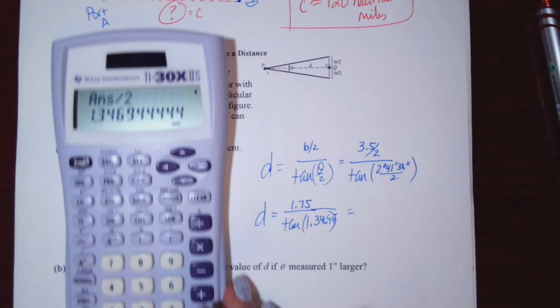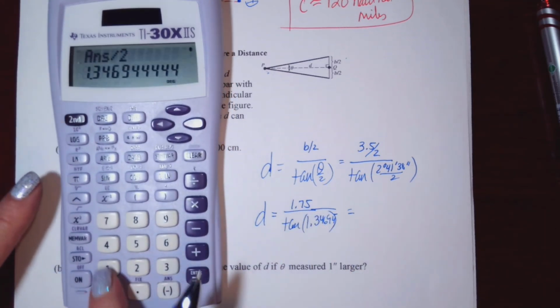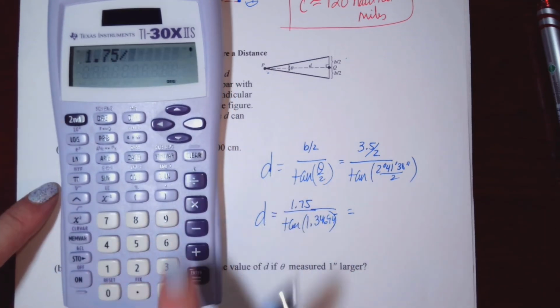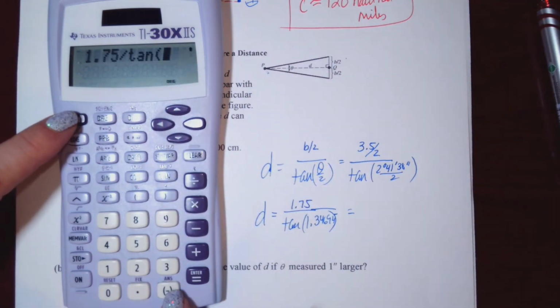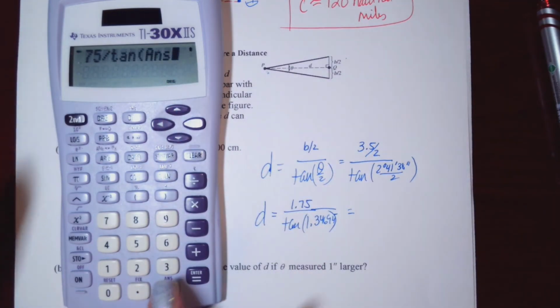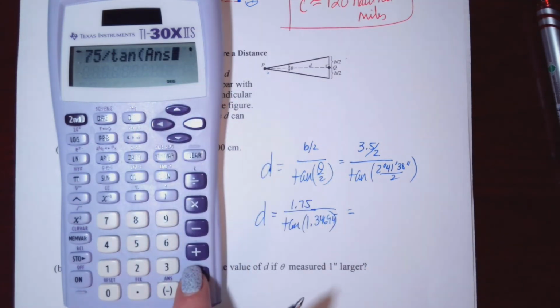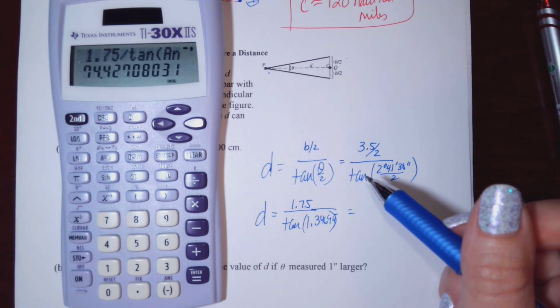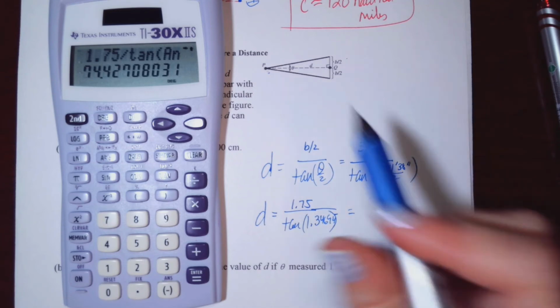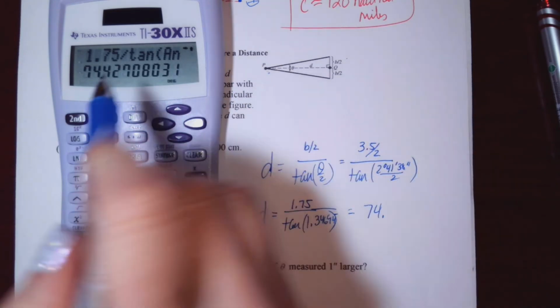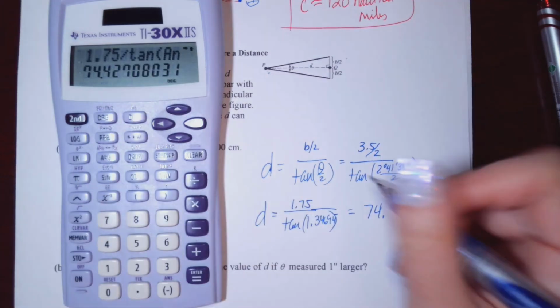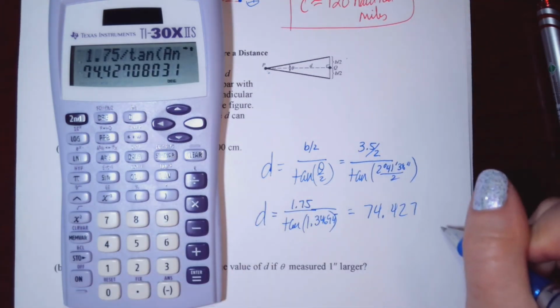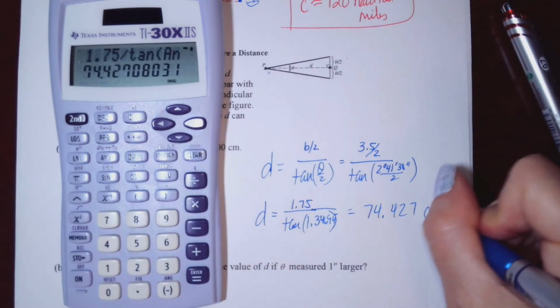With the second answer function on my calculator, I'm going to plug in the 1.75 divided by tangent, and it opens that up, and this is where I'm going to use my second answer combination that brings in that angle, half theta. That's what I'm after. Now, remember we said we're keeping 5 significant digits, so we've got 74 point, and then I need to round that to 427. 427. And this is measured in centimeters.